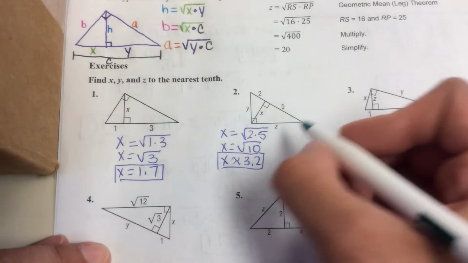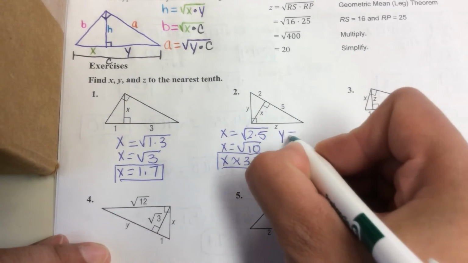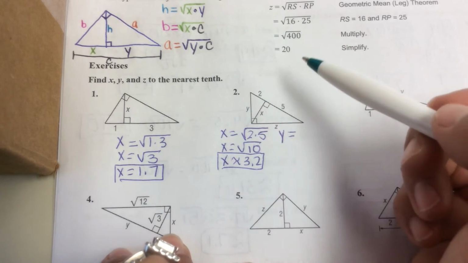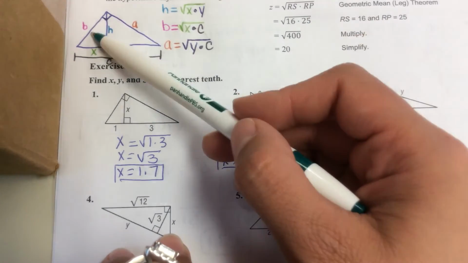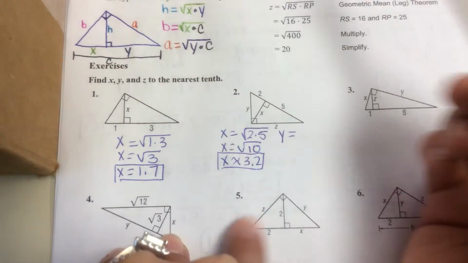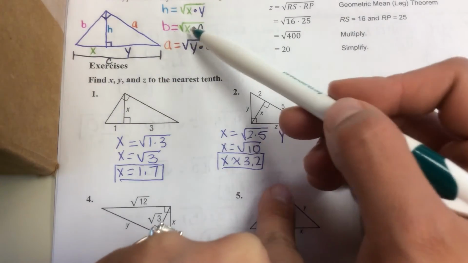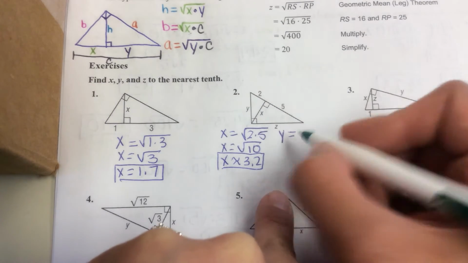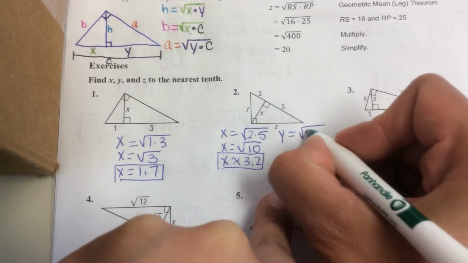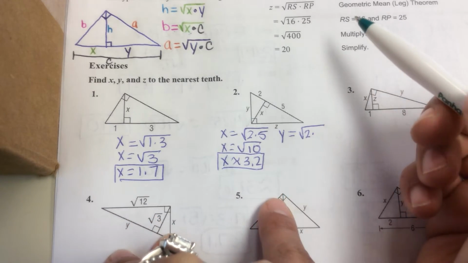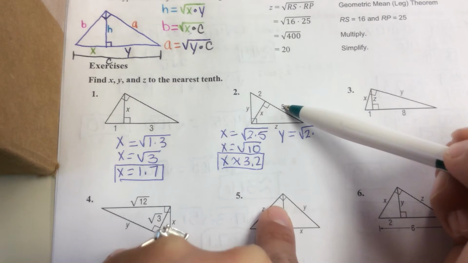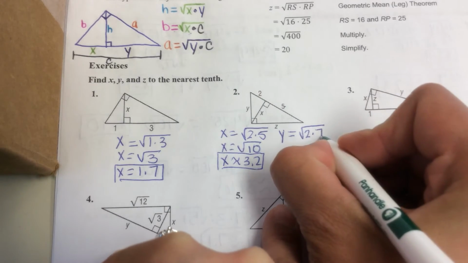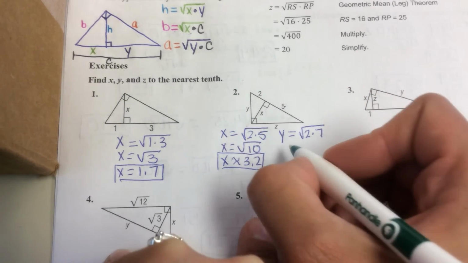Now we go to Y. Y in this section refers to B over here. In order to find B, we know it's X times C. So we do the square root of 2 times, and then we need C, so we have to add up 5 and 2. 5 plus 2 is 7.